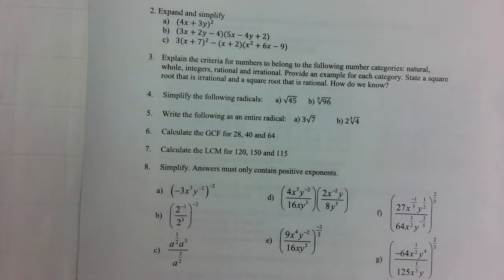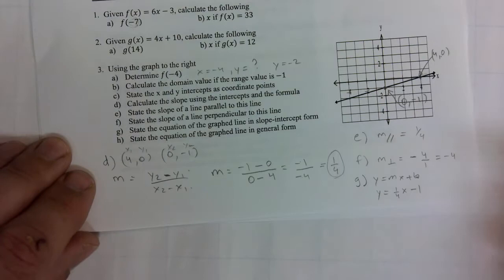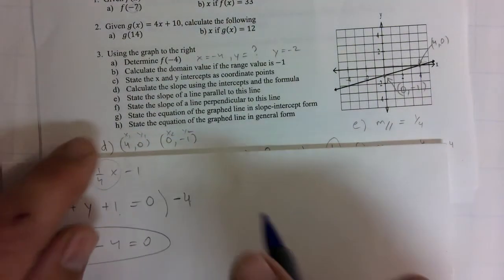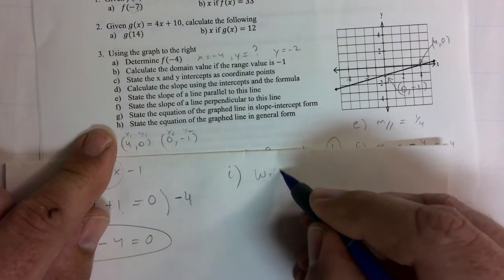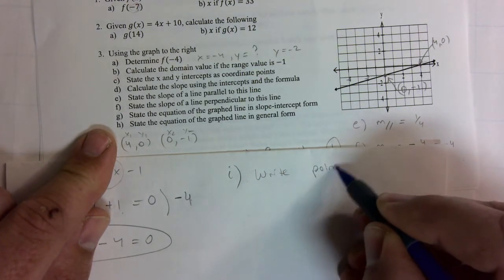Hold on. One last kick of the can here. Point slope.